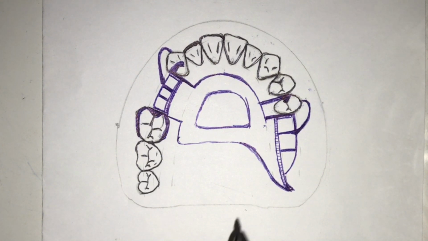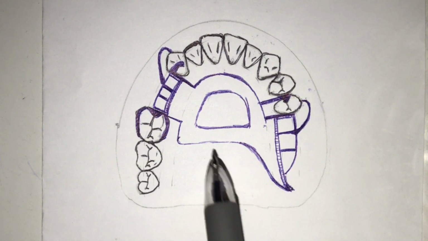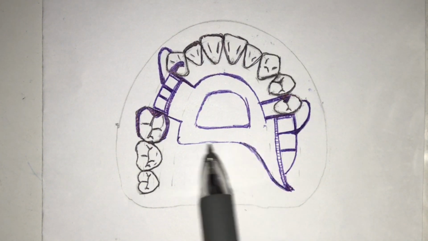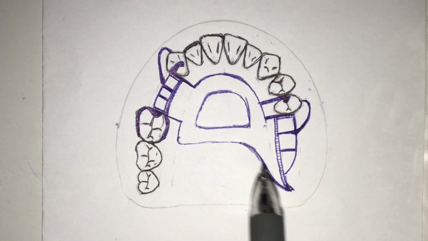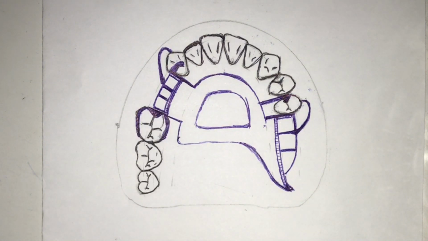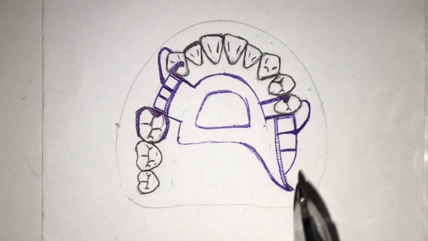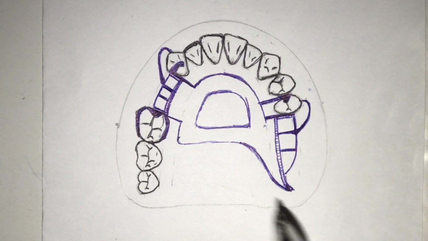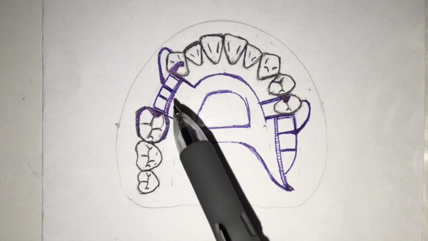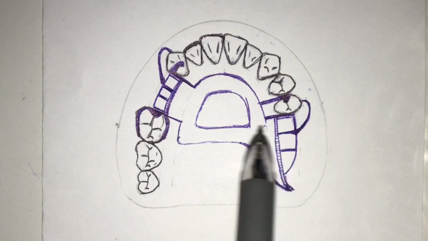You do not need to add an additional tissue stop, because the curving and the way you made your palatal major connector is already the tissue stop on its own. And you can see your gridworks for your minor connectors.